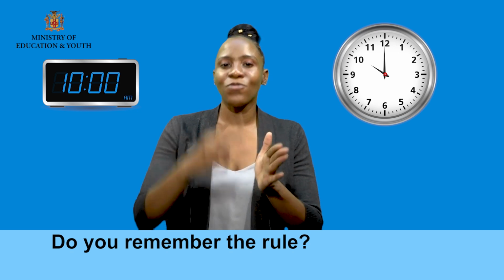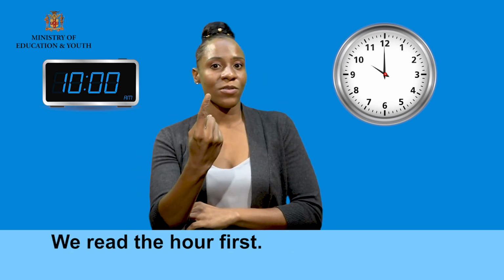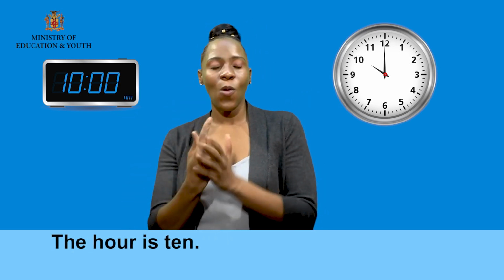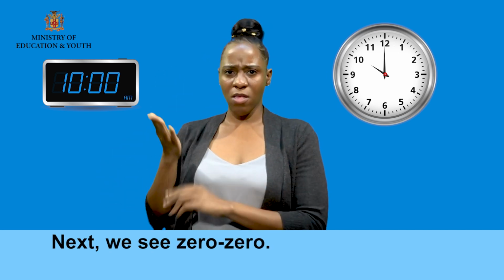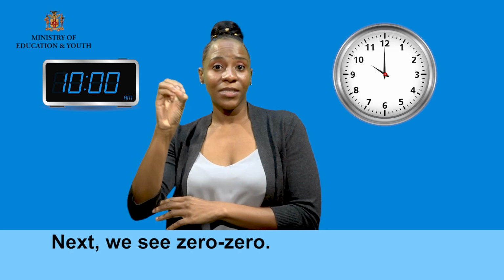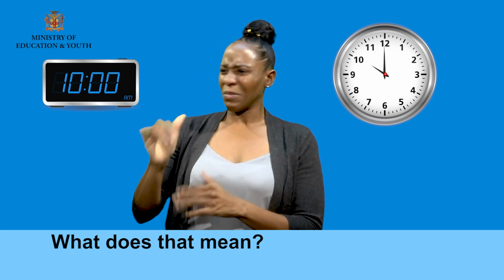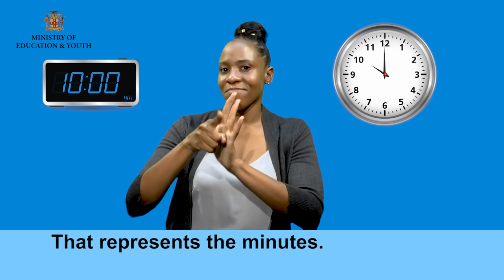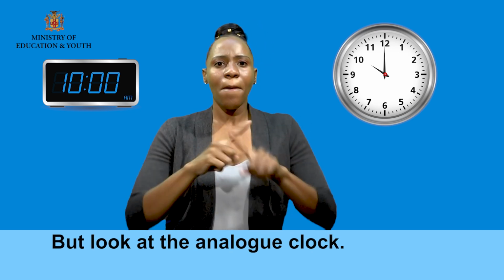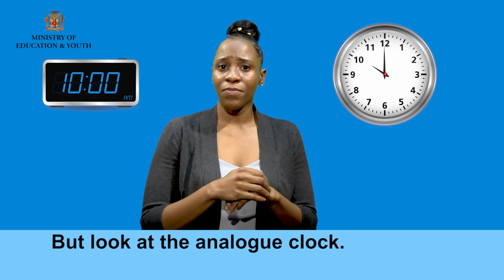Do you remember the rule? We read the hour first. The hour is 10. Next, we see 00. What does that mean? That represents the minutes. But look at the analog clock.